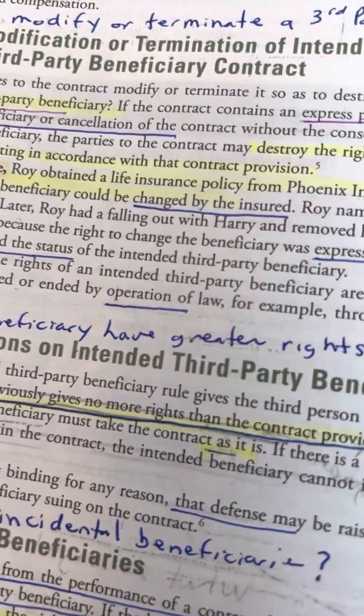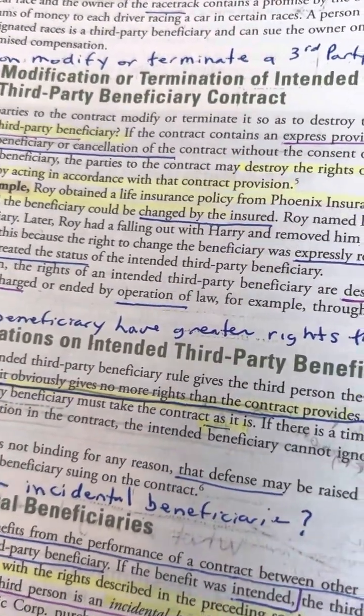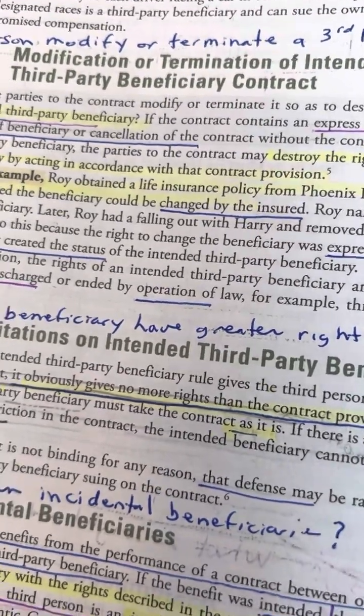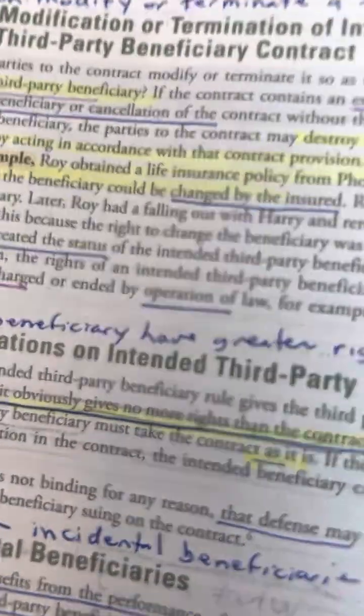In addition, the rights of an intended third-party beneficiary are destroyed if the contract is discharged or ended by operation of law, for example, through bankruptcy proceedings. So, what do we learn from this example about Roy?